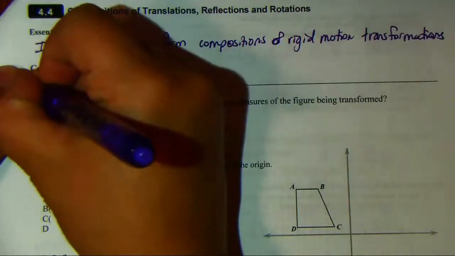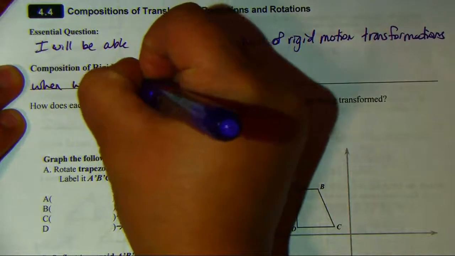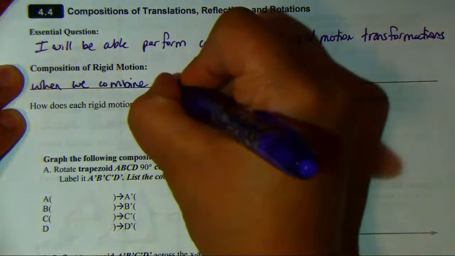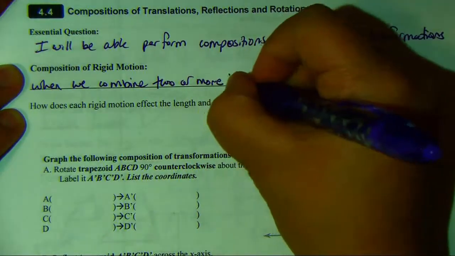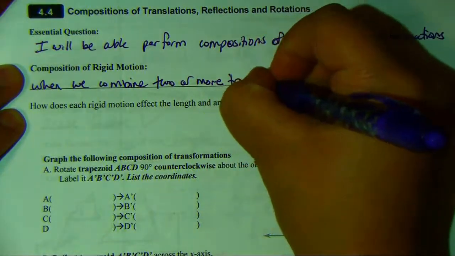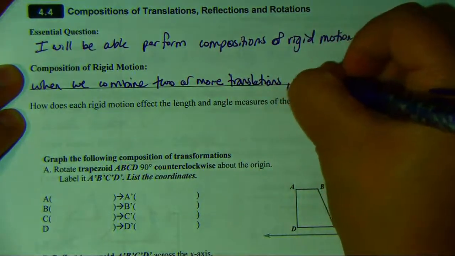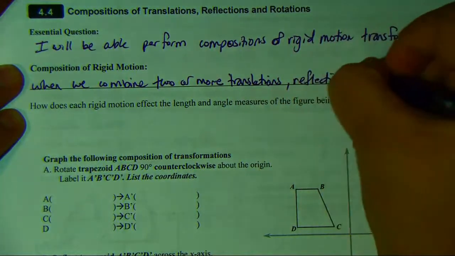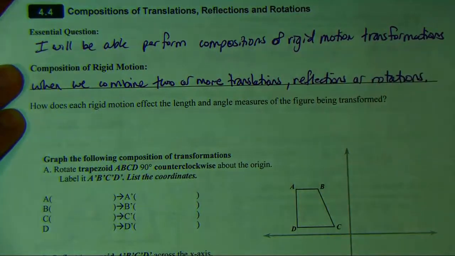Okay, so when we combine two or more translations, reflections, or rotations. Okay.